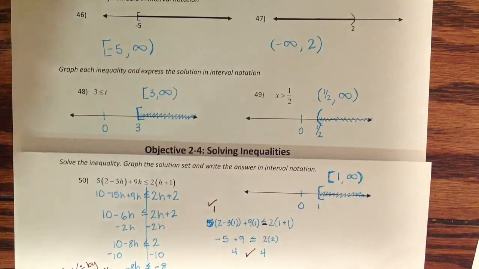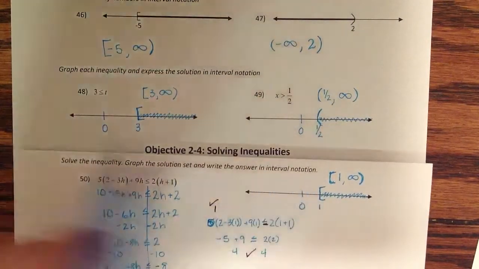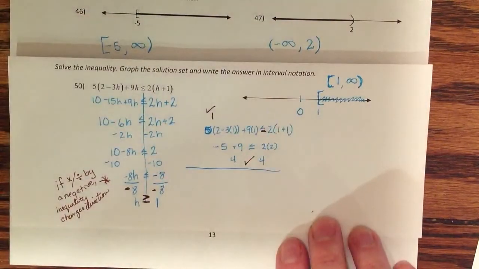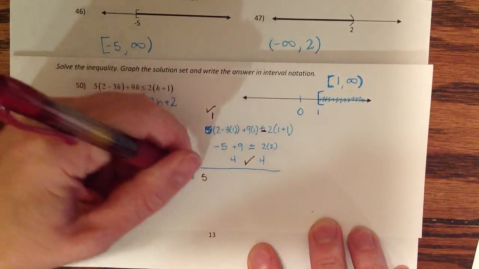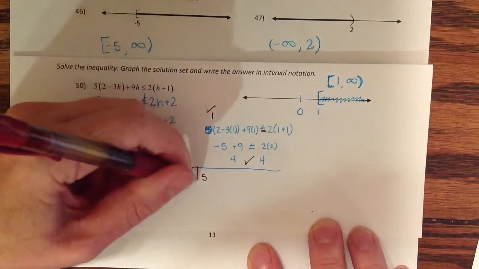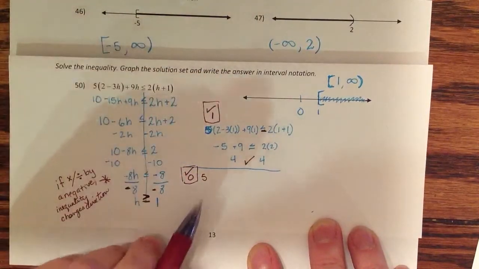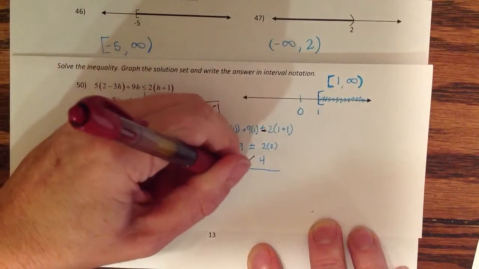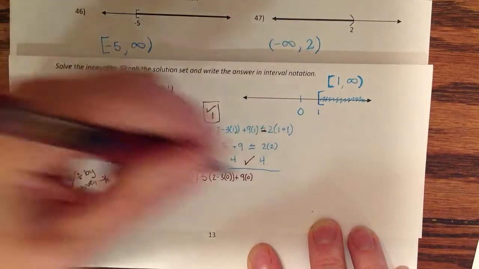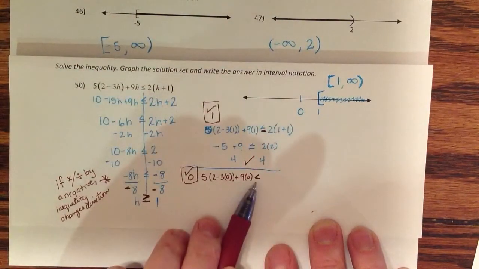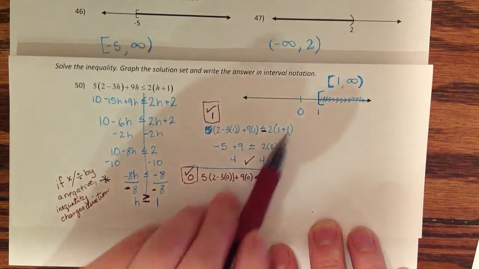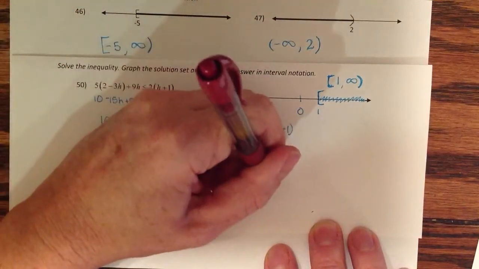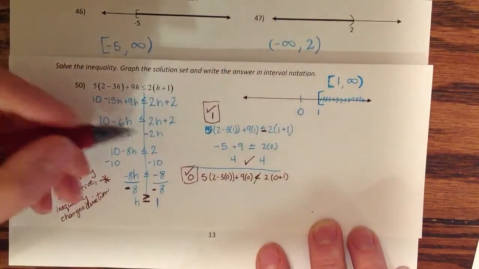I'm then going to check my answer for a value on the left. 0 looks like it would be an easy one to check. So let's try that with 0. 5, and this time I'm checking 0. 5 times 2 minus 3 times 0 plus 9 times 0 is supposed to be, and this time I'm focusing on the less than part. Or actually not supposed to be less than, because it's not part of our answer, so we're hoping that it's not going to be less than 2 times 0 plus 1. Let's see if that's true.